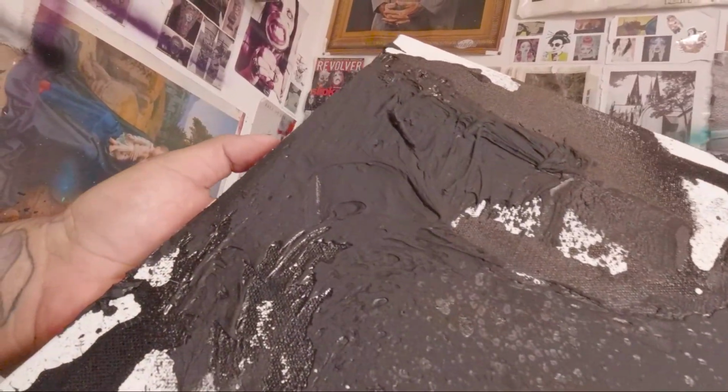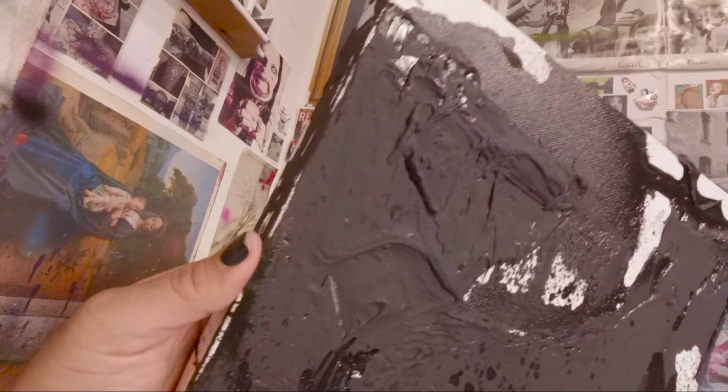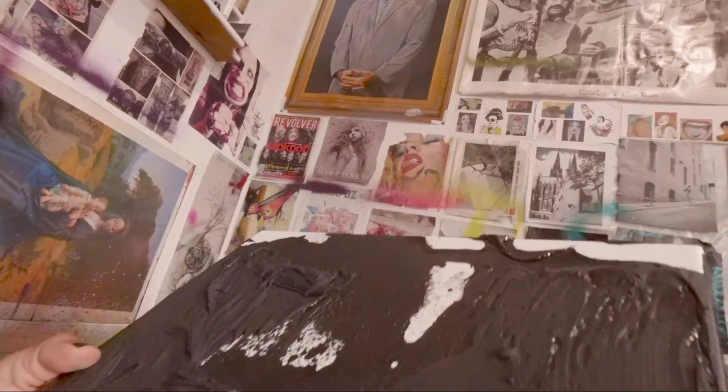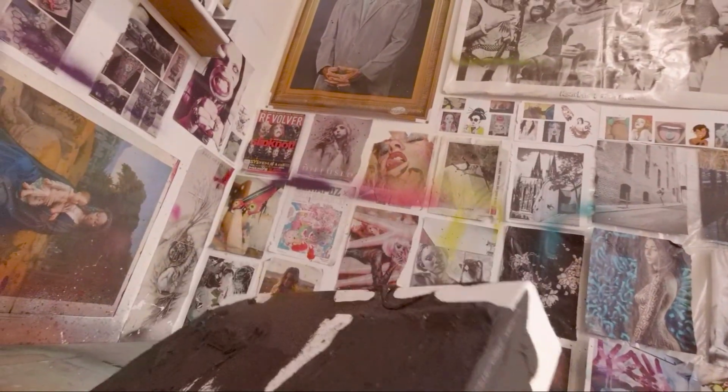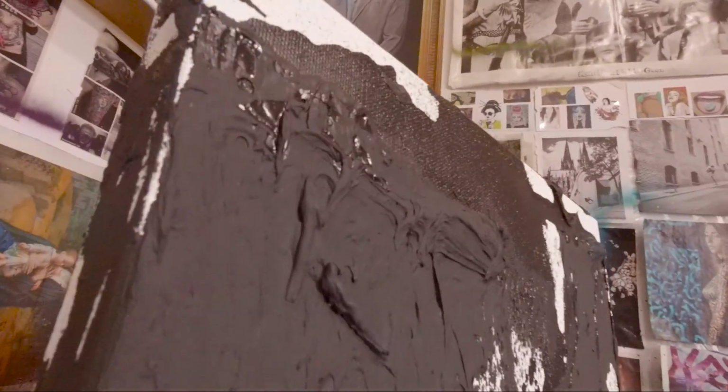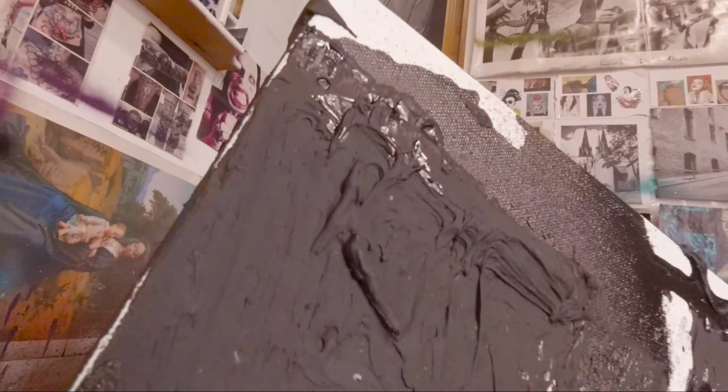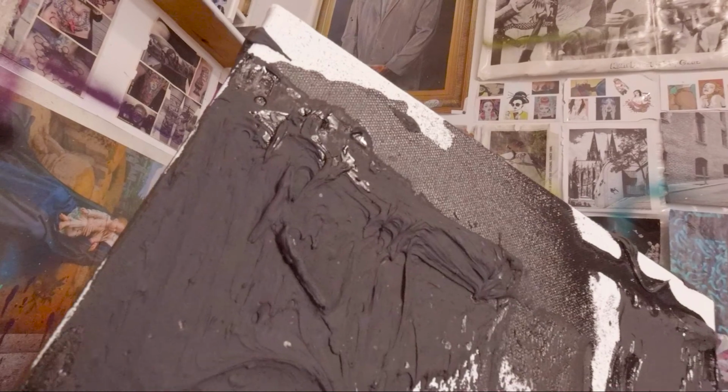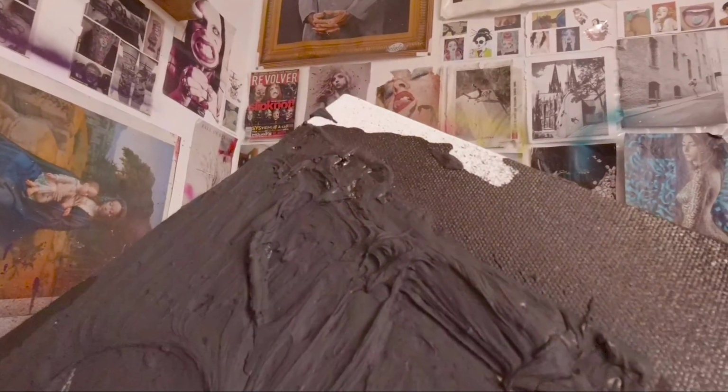The other thing is that it dries really hard, but it dries so fast. It's way faster than gesso. If I put gesso on this thick, unless it was crazy hot with direct sunlight, it probably still, 24 hours later, would not be dry.